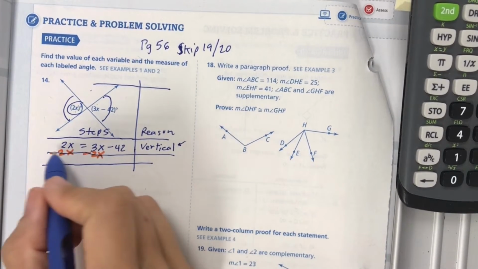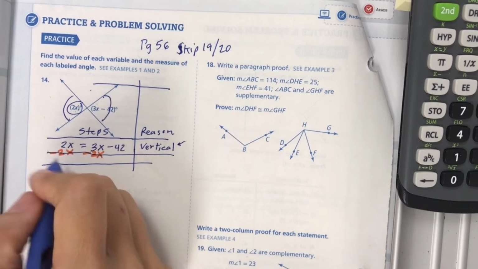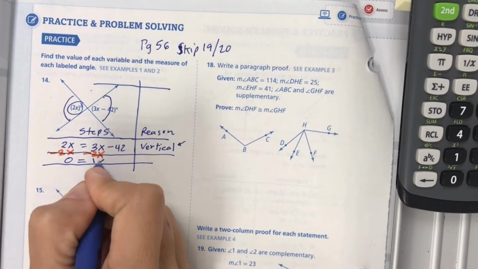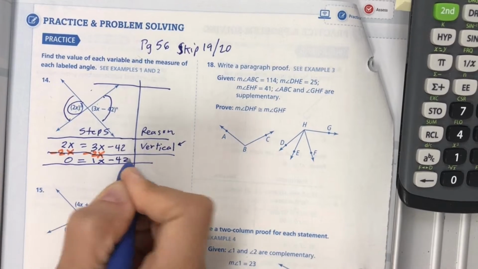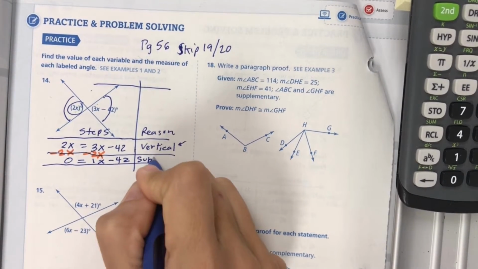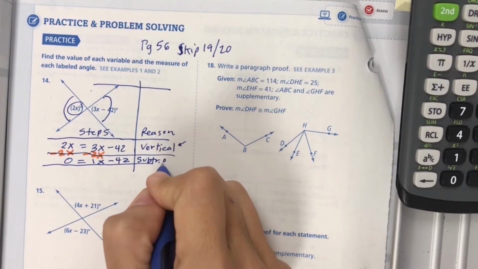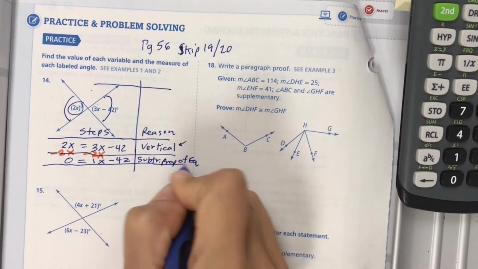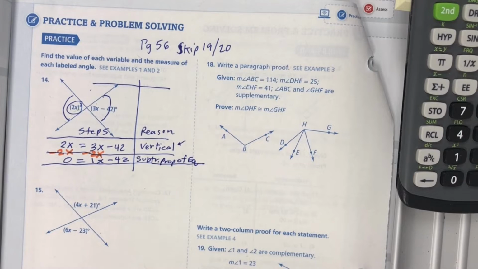So if I subtract 2x on both sides, I'm going to get 0 on this side, and I still have 1x and a negative 42. So what I've done is I've subtracted on both sides. That's called subtraction property of equality. Okay.